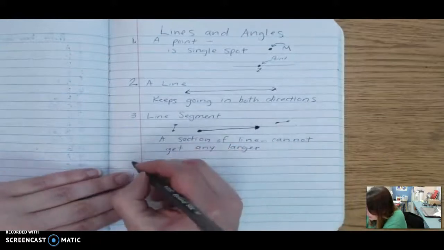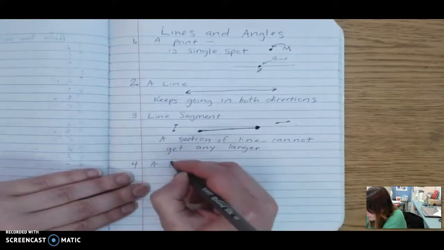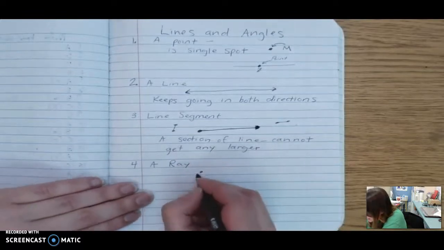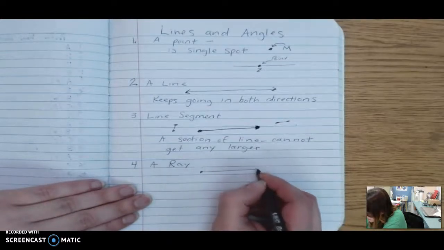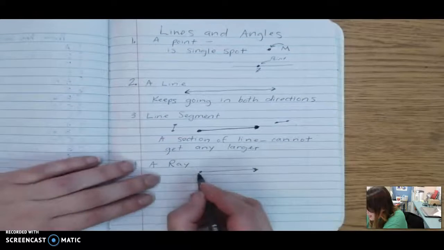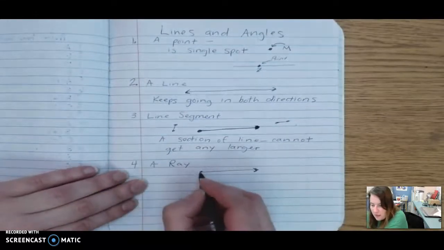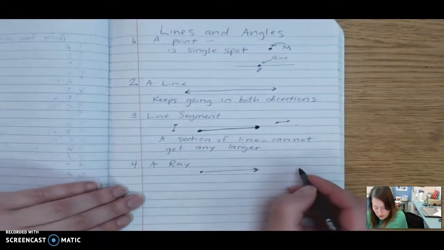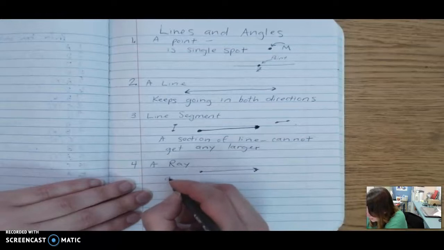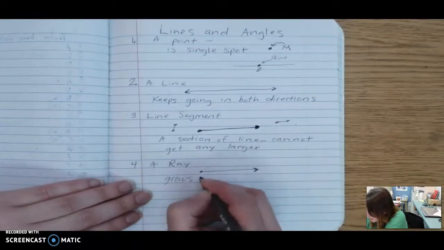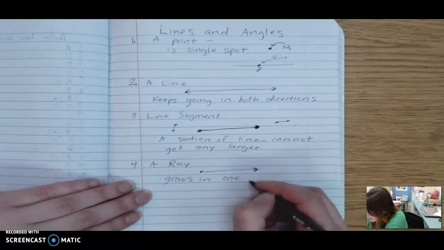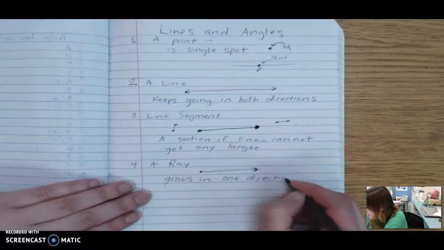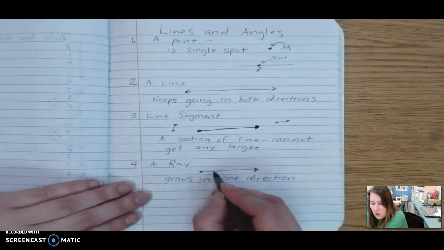Excuse me, the one I made a mistake on is called a ray. A ray has a point on one end and an arrow on the other end because it can't continue this way, but a ray will keep going in this direction, whichever direction the arrow is facing. So a ray grows in one direction. Get it? One direction. Right? It will go on in just one direction.